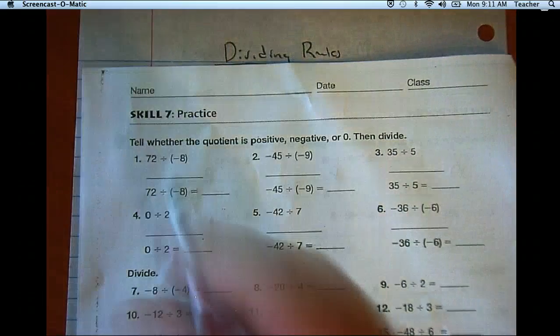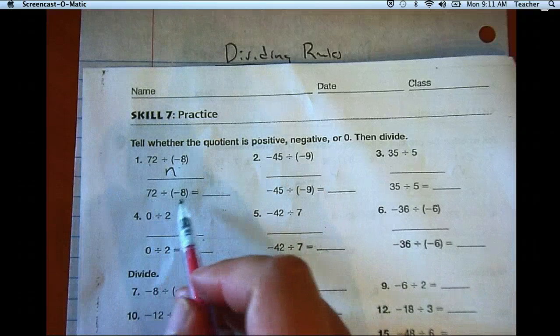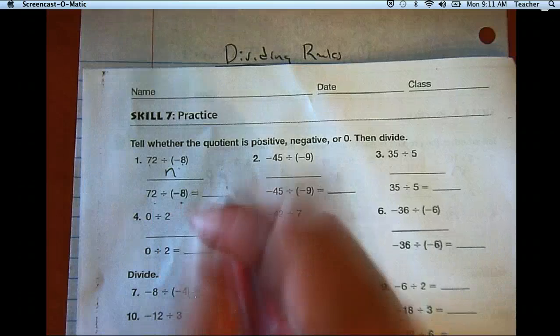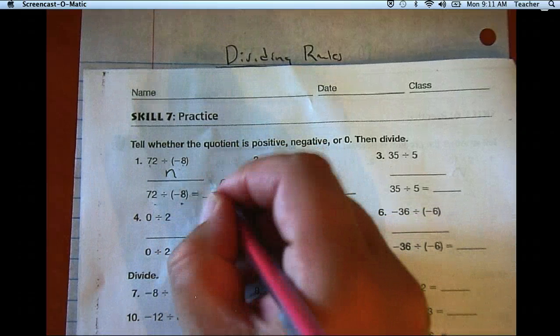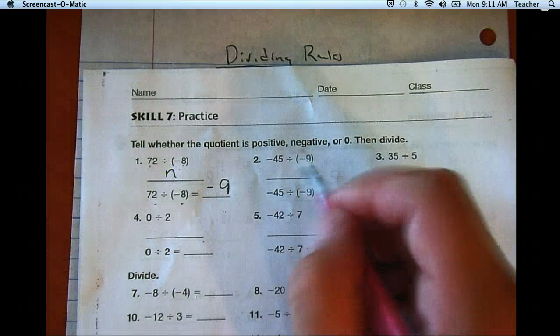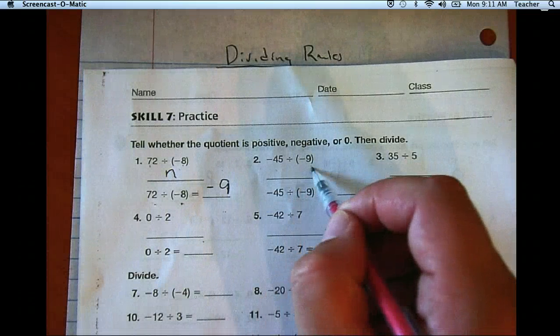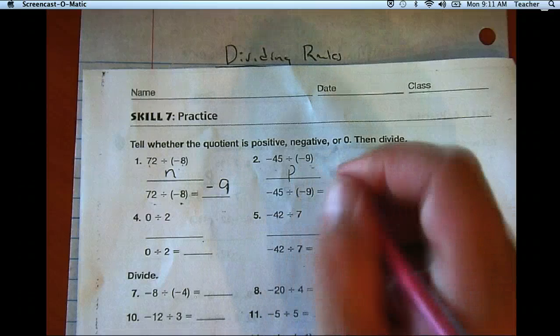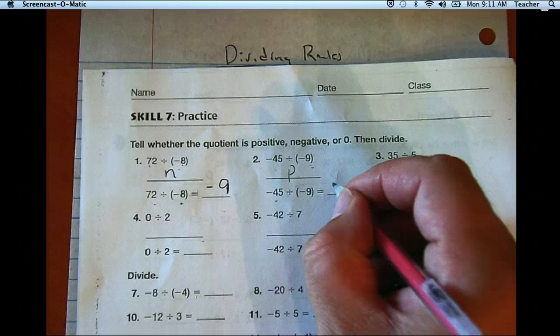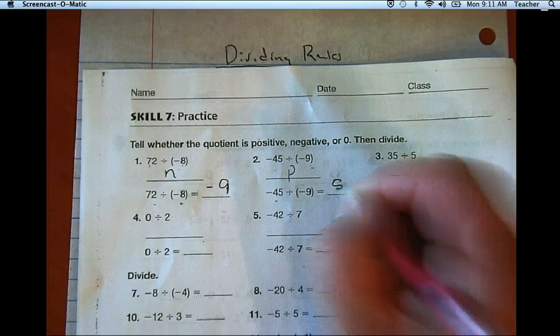I'm going to take 72 divided by negative 8. Positive and negative. The signs are different, so my answer is negative. 72 divided by 8: the way I do that is I say, what times 8 is 72? And the answer is going to be 9. And since it's negative, it's going to be negative 9. Negative 45 divided by negative 9. The signs are the same, so it's going to be positive. What times 9 is 45? My answer's got to be positive 5.